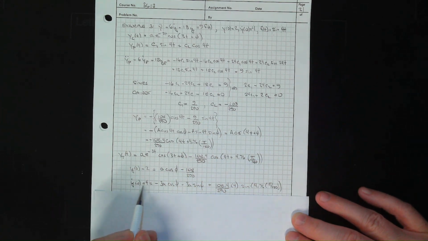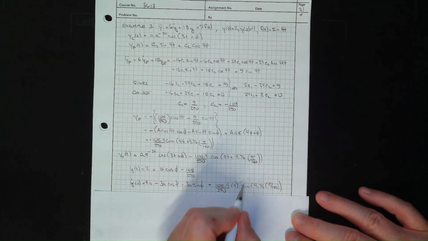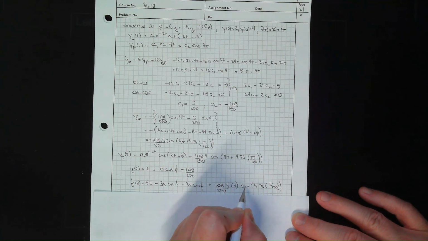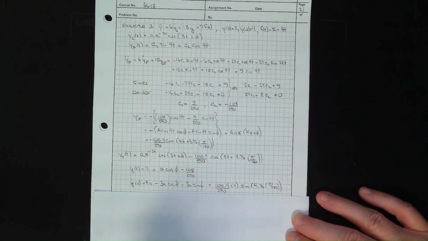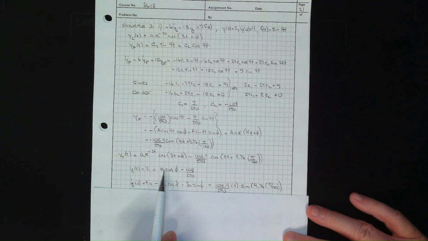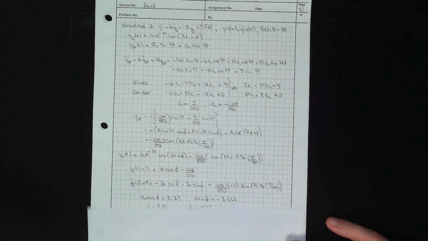So we have to take the derivative, set it equal to 4. So we take our derivatives. We already know a cos phi, so we can insert that in here. And we'll solve for a sine phi.